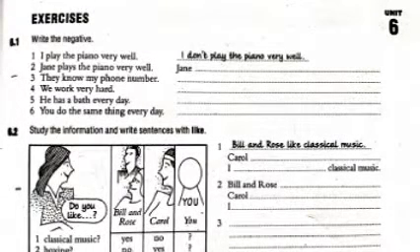Okay. I did tell you that for musical instruments, you have to use the article the in front. I play the piano very well, or I don't play the piano very well. Jane plays the piano very well. Jane doesn't play the piano very well. Not Jane, yes, don't play the piano very well. Jane doesn't play the piano very well.